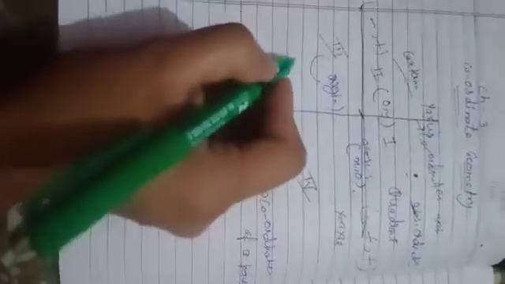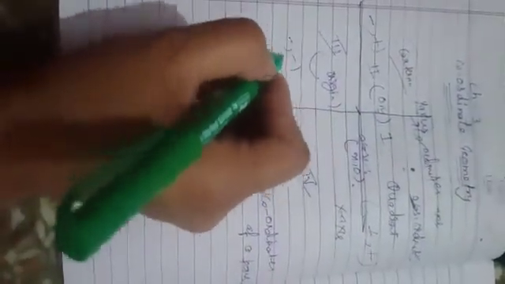Now, in the first quadrant, x and y both are positive. If a point lies here in the first quadrant, then x and y both are positive. In the second quadrant, x is negative and y is positive. In the third quadrant, both x and y are negative. And in the fourth quadrant, x is positive and y is negative.